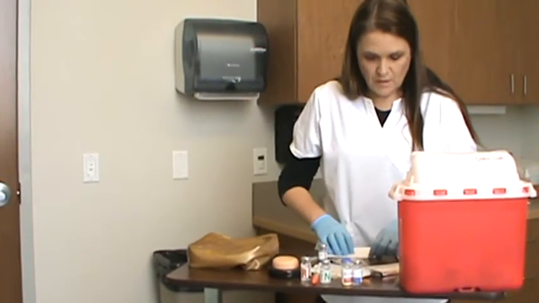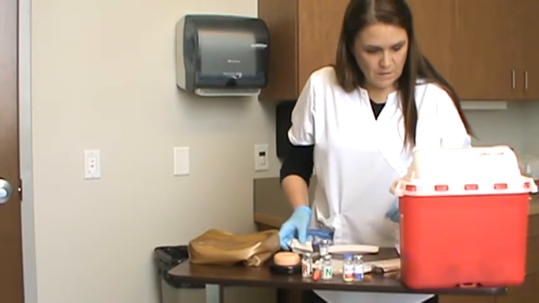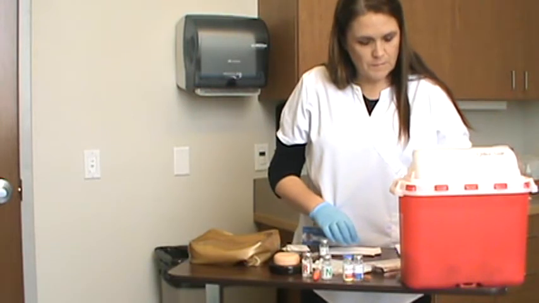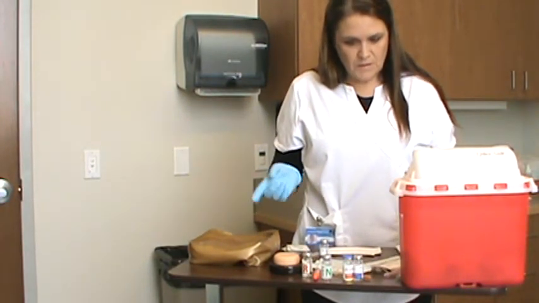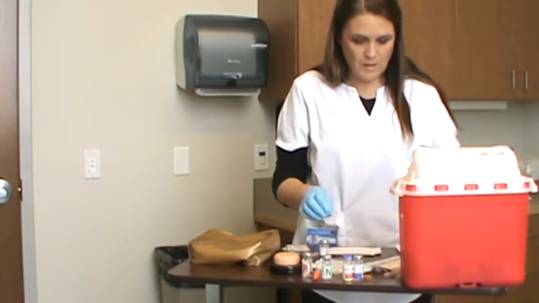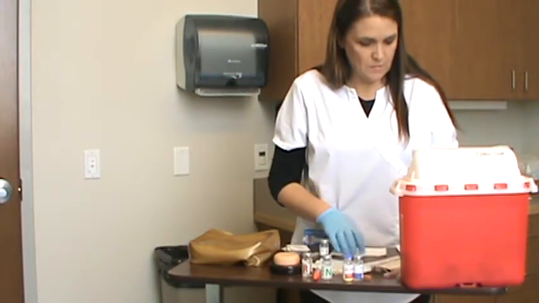So then the next drug I would give her is her Ampicillin. And before I did the morphine, I would have double checked my MAR again with my morphine to make sure that that was indeed the right amount.